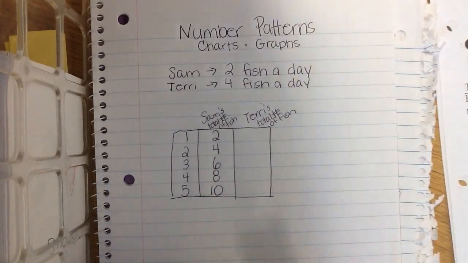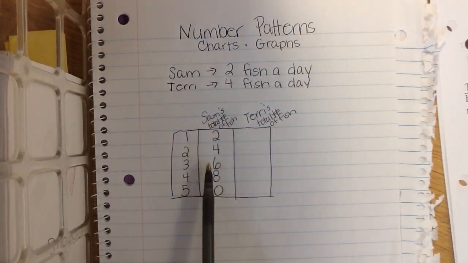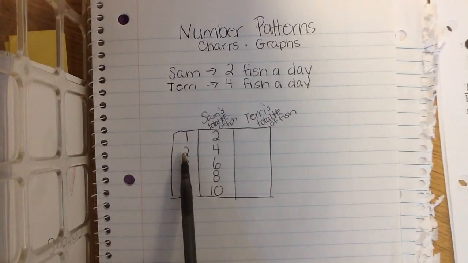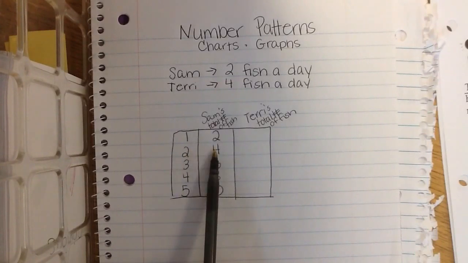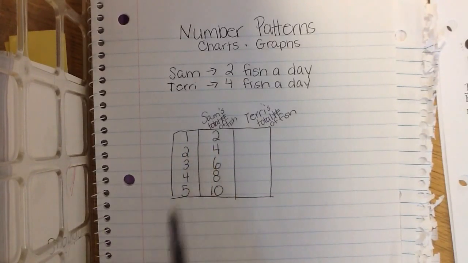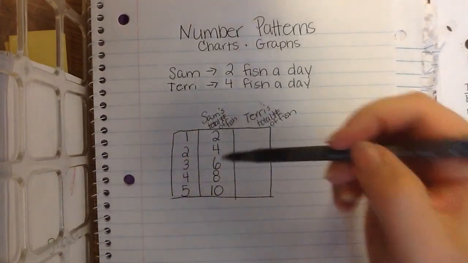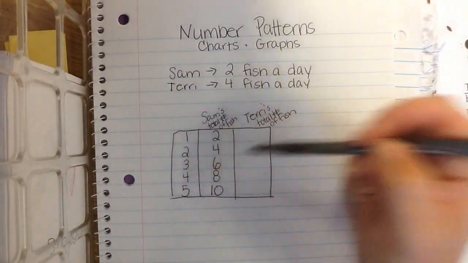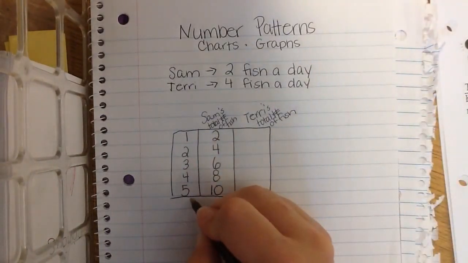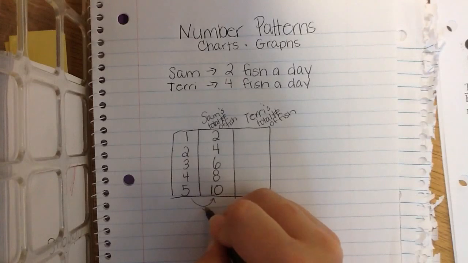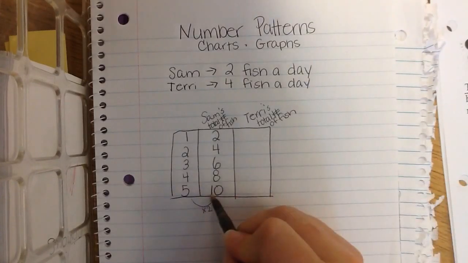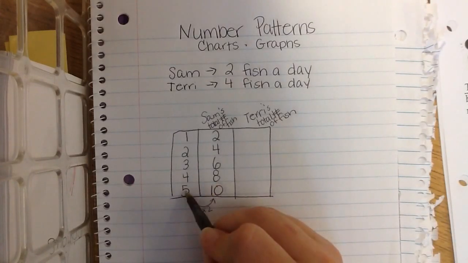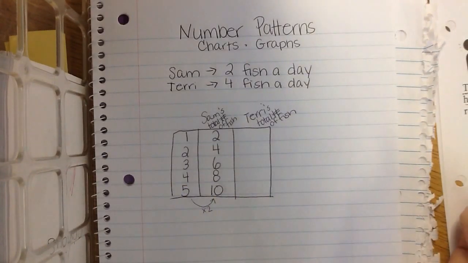Well, let's look for another pattern. Can we notice a pattern going from left to right? Yes. What do I do to 2 to get over to 4? What can I do to 3 to get over to 6? So I'm looking for patterns going vertically but also horizontally. I know every time I get here I'm doing times 2. So my total is the number of days times 2. So the whole time I'm doing these, I'm trying to look for patterns.